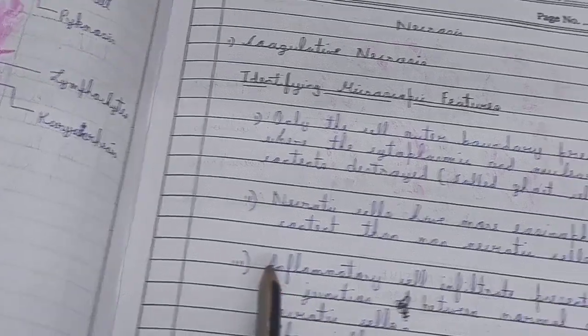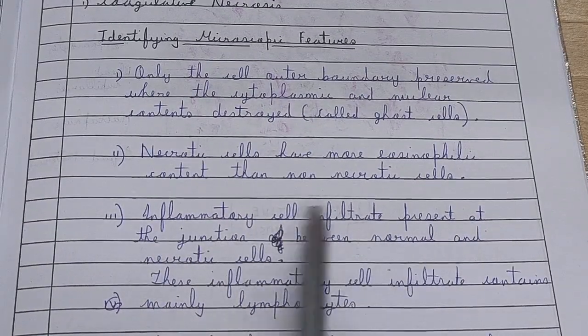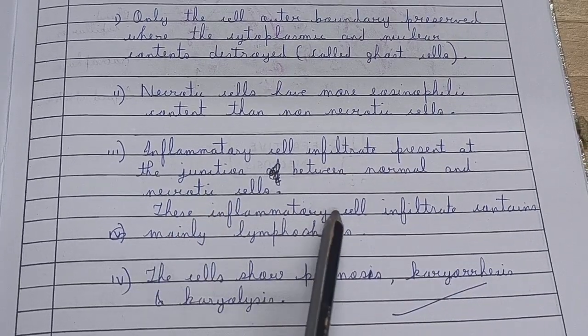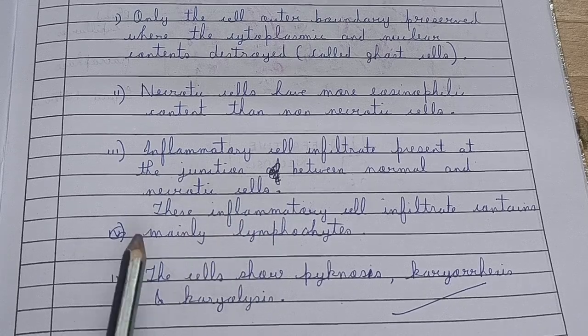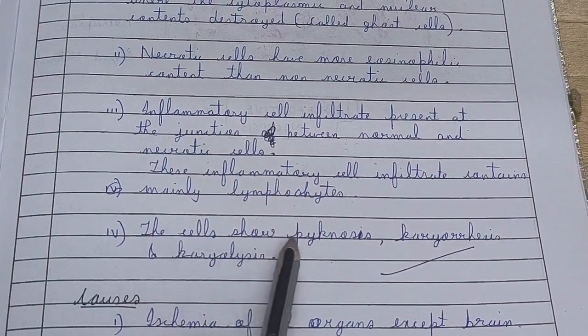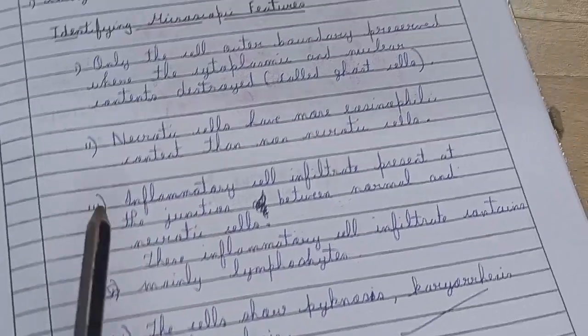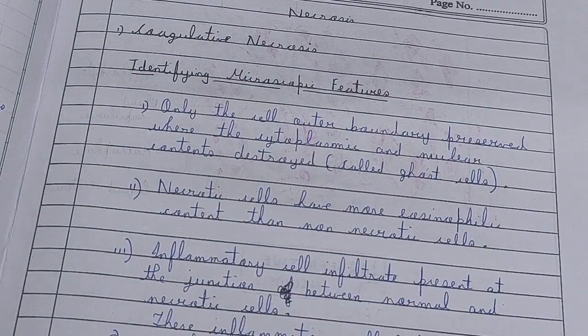And also see the third point. An inflammatory cell infiltrate is present at the junction between normal and necrotic cells, and this inflammatory cell infiltrate contains many lymphocytes. And number four, the cells also show pycnosis, karyorrhexis and karyolysis. So these are the main identifying features of coagulative necrosis.